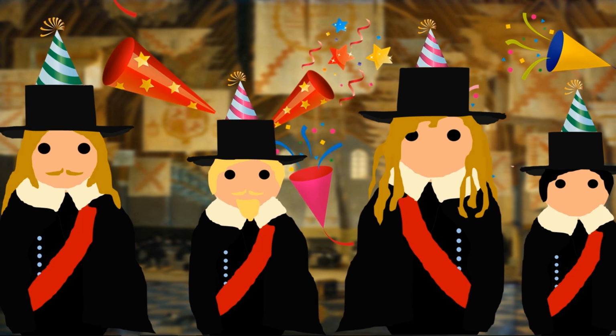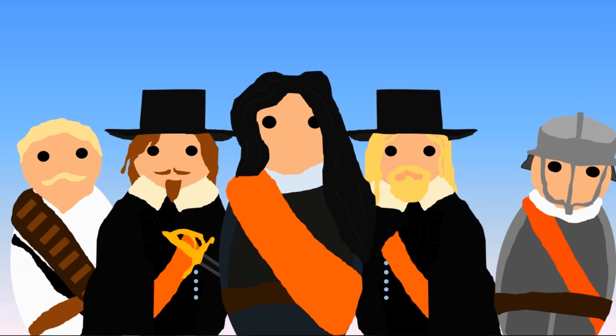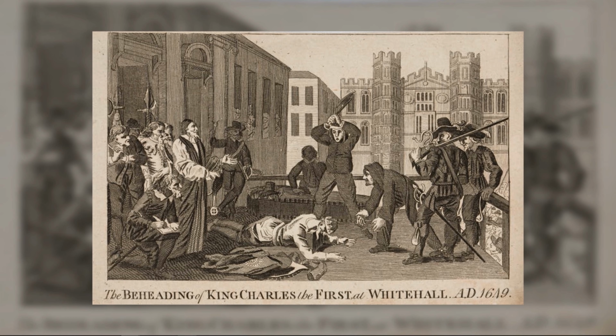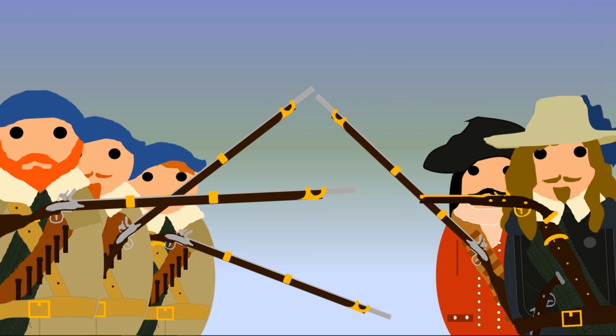Now, of course, the Staatsgezinde were very pleased that the parliamentarians had won in England, but the Orangists, losing power in the Dutch Republic, weren't too pleased that the monarch, Charles I, had been beheaded, because obviously this set a precedent for what could happen to potentially stadhouders in the Netherlands as well. So these were dark times for the Prinsgezinde.